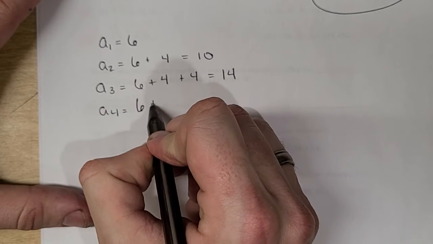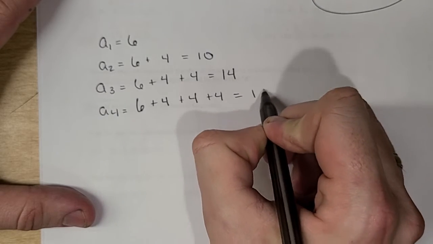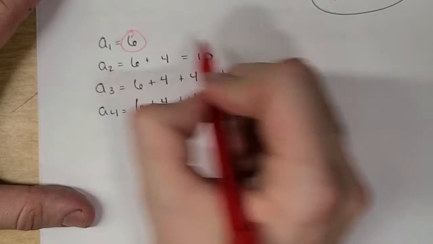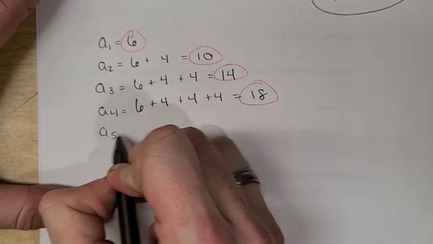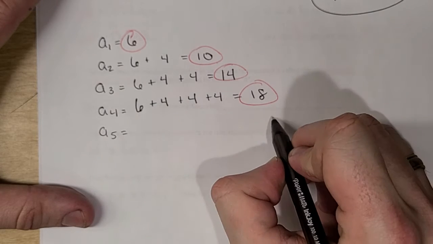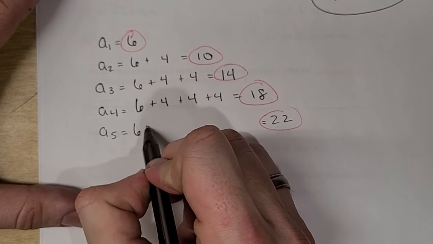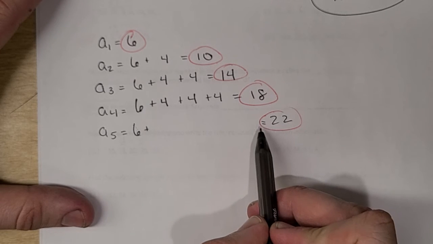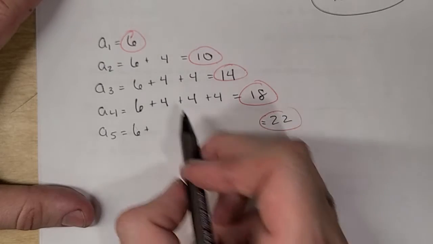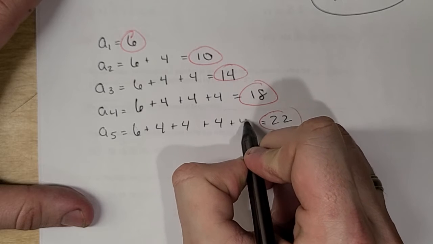So I took my first term, I added 4 to get my second term, I added 4 to get my third term, and I added 4 again to get that 18. So you can see our 6, 10, 14, 18. Let's do one more here. Now my fifth term is 22. Take a few seconds and tell me, I'm going to write 6 plus, how many 4s am I going to put right here? This is my fifth term, how many 4s? You should have answered 4 of them. 6 plus 4 plus 4 plus 4 plus 4.